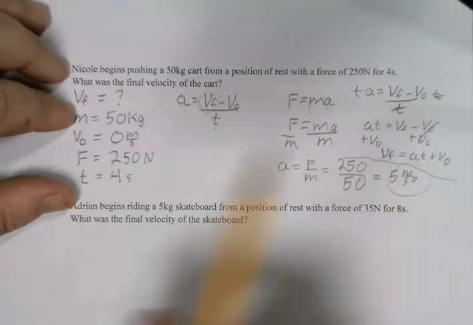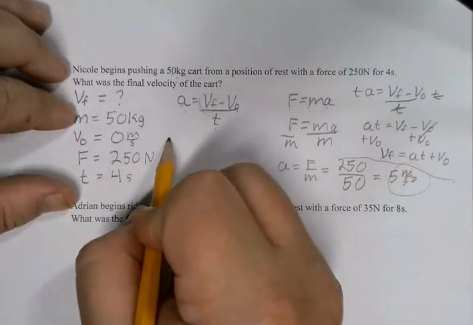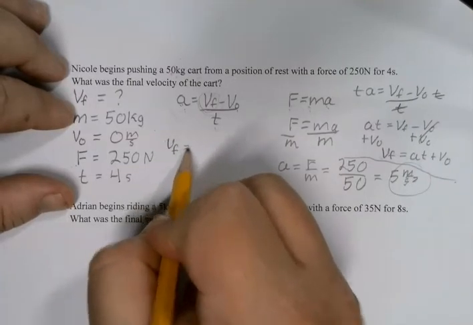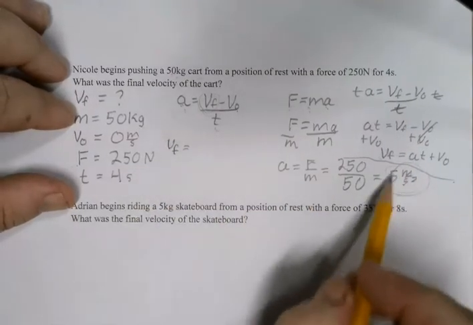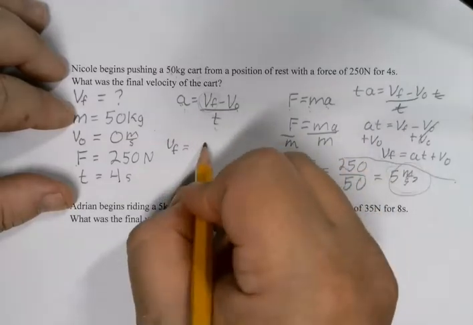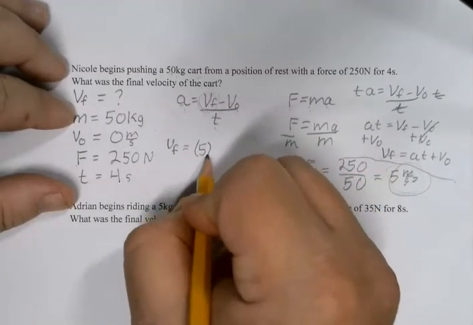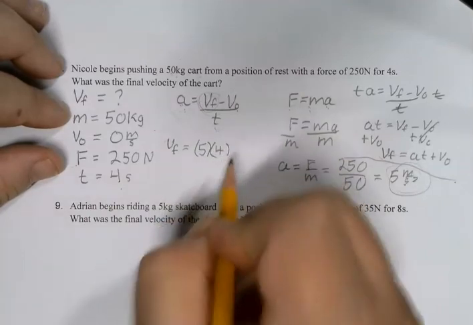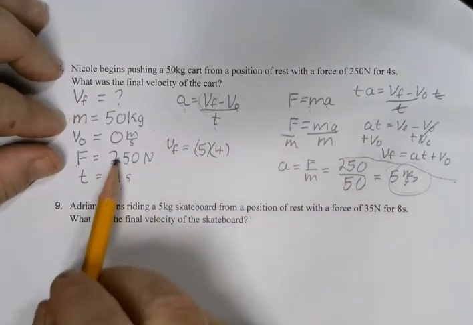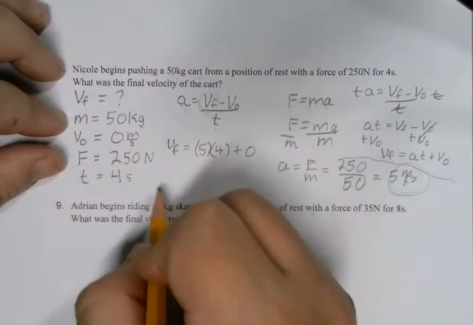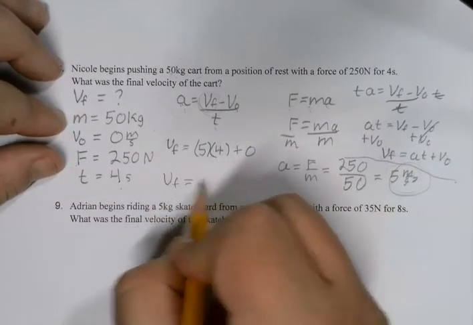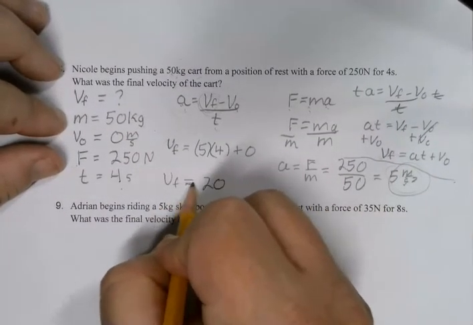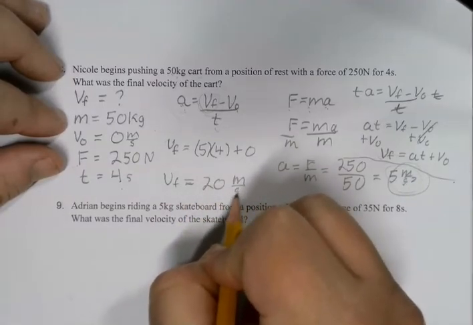So now we come back and we can solve. We have VF equals A, and there's A right there, we just figured it out a moment ago, 5. T is 4 seconds, plus VO, and VO is 0. So VF, therefore, is 20. And since it's a velocity, it's measured in meters per second.